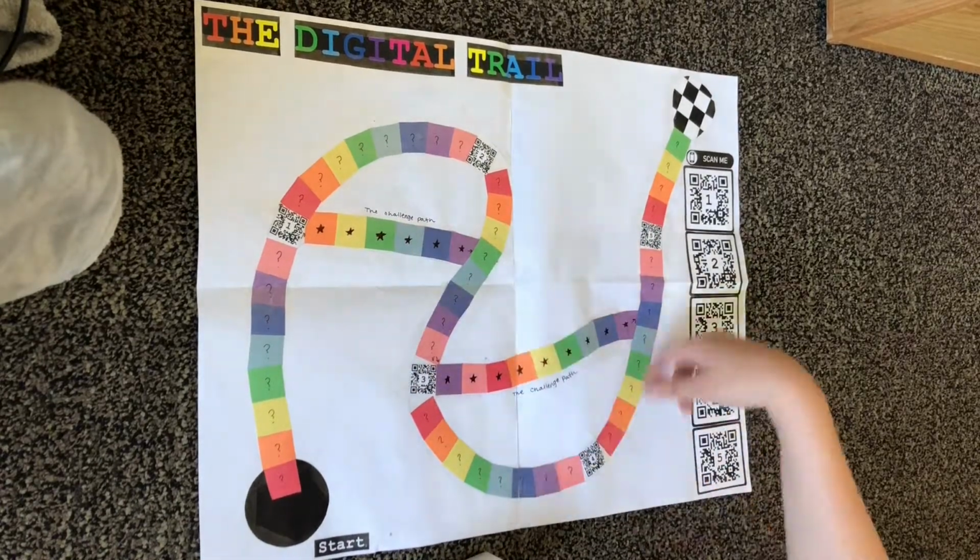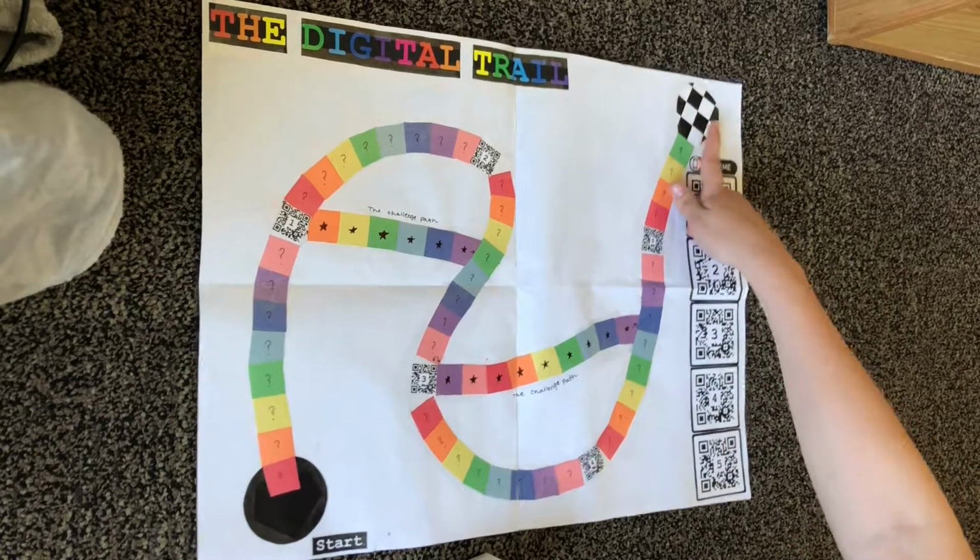And you play this and you go through the whole thing going by turns, and whoever gets to the finish line first wins.